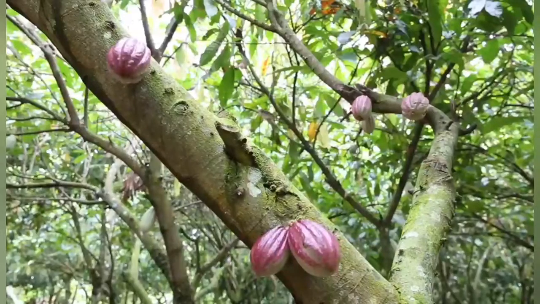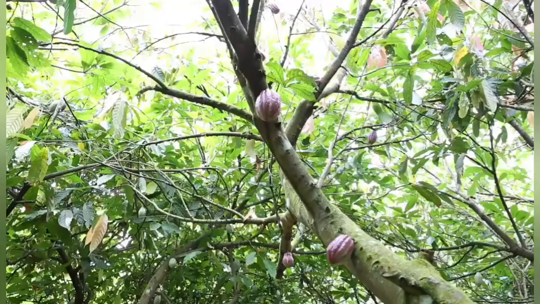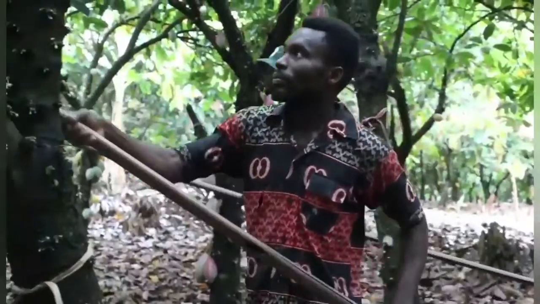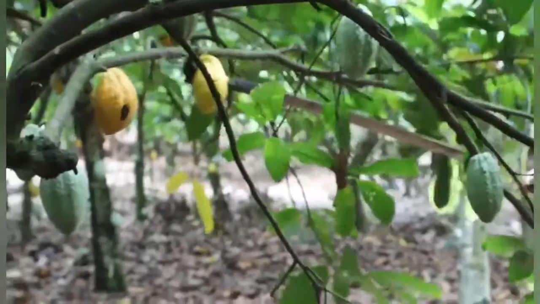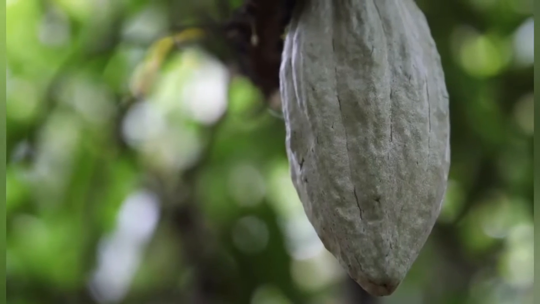Now I'm here in the Oyoko community with one beautiful, really large plantation. We've got 5 hectares of cocoa trees. Now this is just the start of the main cocoa season here in Ghana, and I have Susanna with me here, who actually owns this plantation. The type of cocoa here that is typical for Ghana is once again a hybrid.